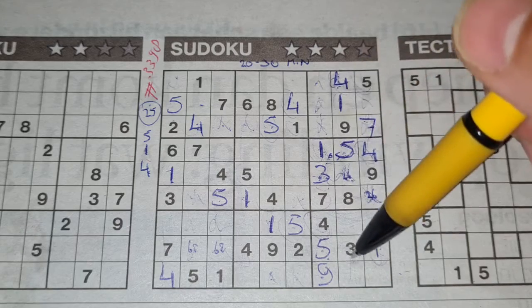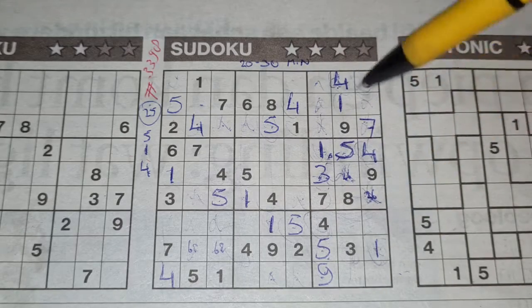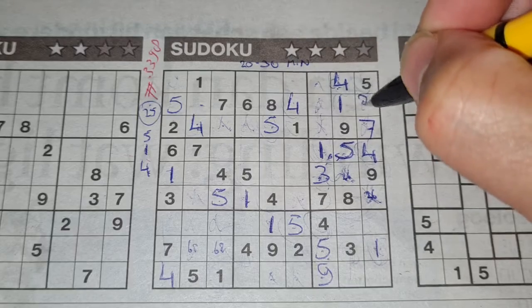3 in this column, 3 in the column next. So in the last column, the only place for the 3 should be there.